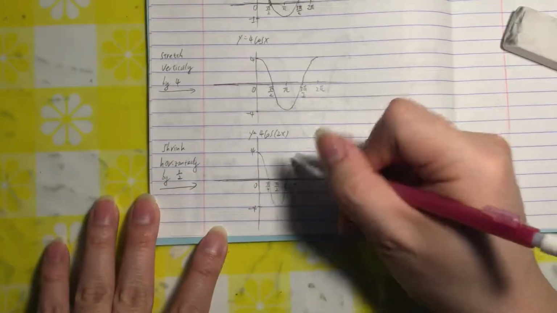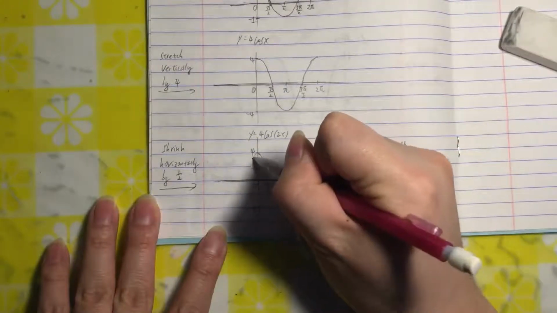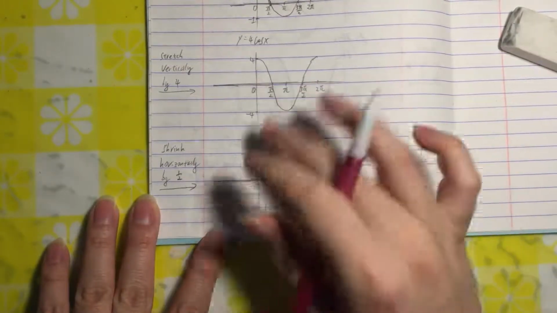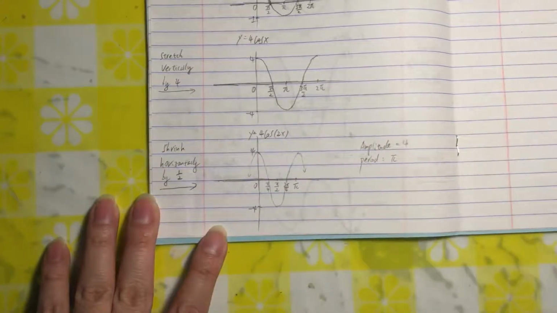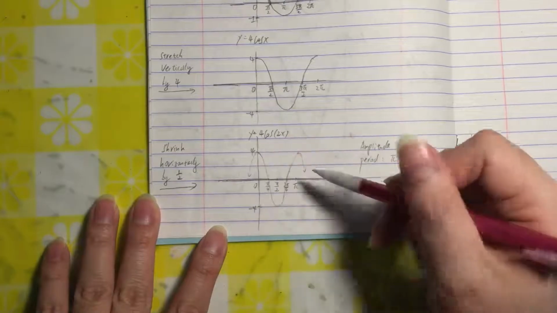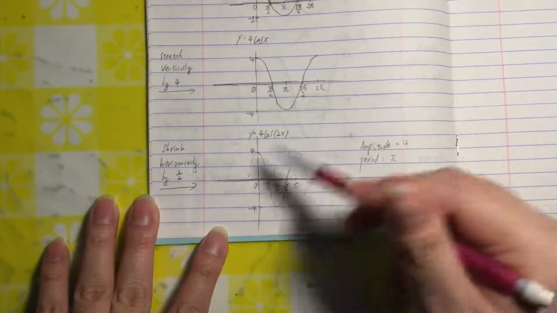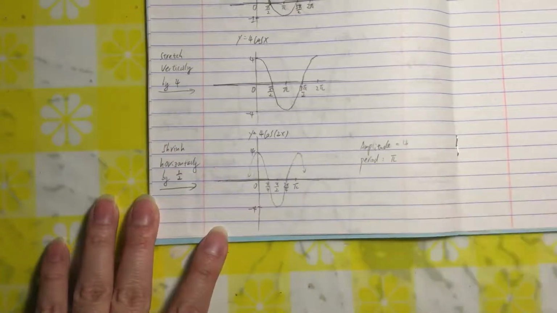And also we know that the graph continues after pi. The graph continues in both directions. That's the graph of this function, y equal to 4 cosine of 2x. It keeps going up and down, up and down, up and down.